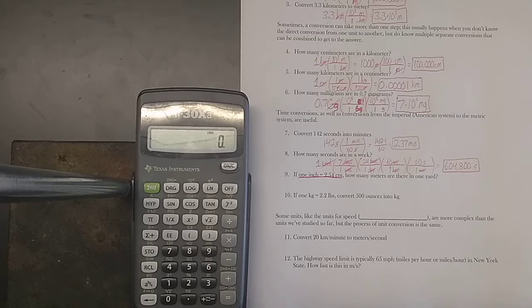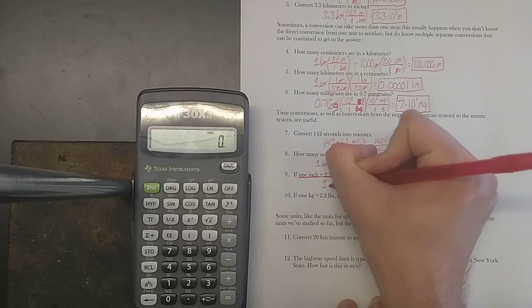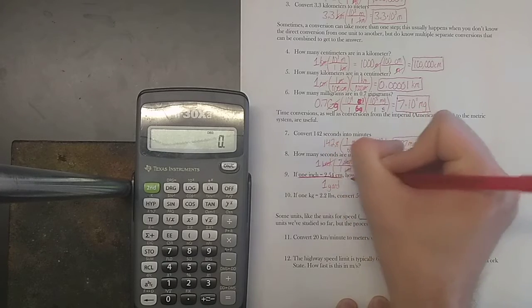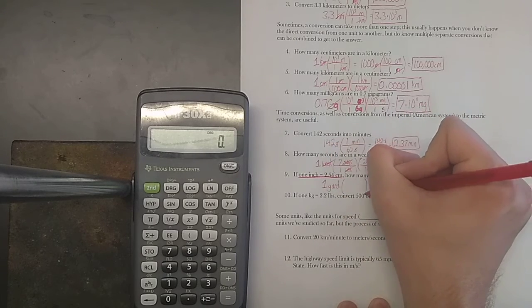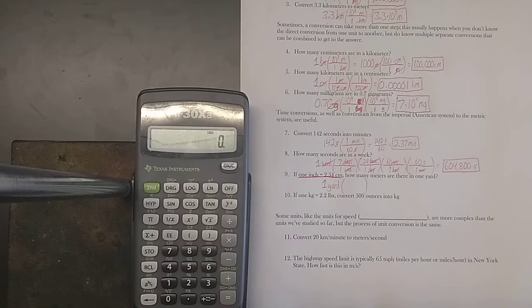You might be tempted to say they're about the same thing. And they are about the same thing, but they're not exactly the same thing. Okay? So we need to figure out exactly how many meters there are in 1 yard. Which means we're going to start with 1 yard. And our goal here is to figure out how many meters. So we need to convert from yards to meters. I don't know the exact conversion. If we did, we wouldn't have this problem.